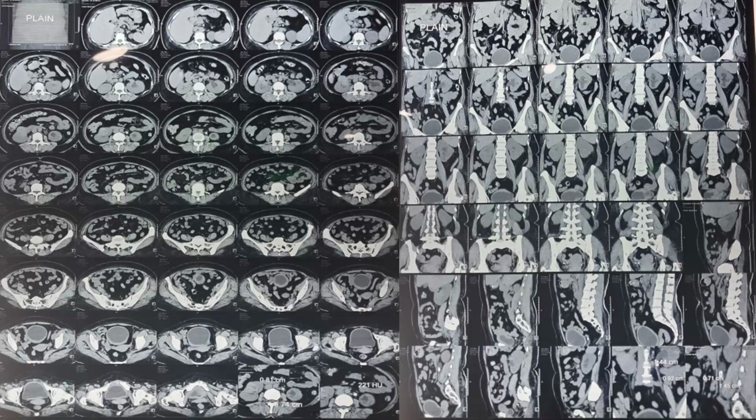Dr. Sir has said that contrast CT can very well be a CT urogram. He said that you please mention that you are asking for renal cell carcinoma or malignancy, so they will do accordingly. And he has told you how they are going to do the CT scan.